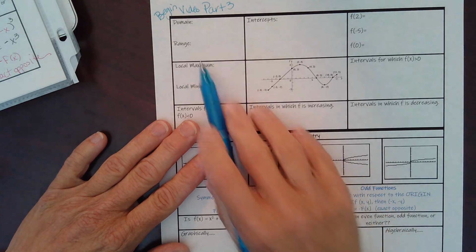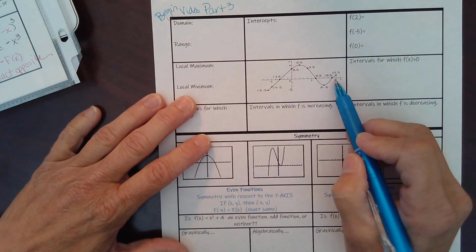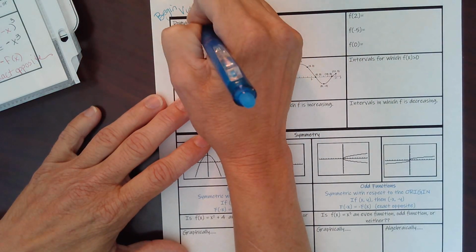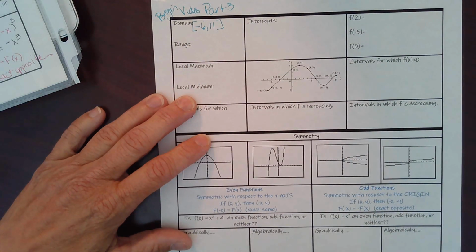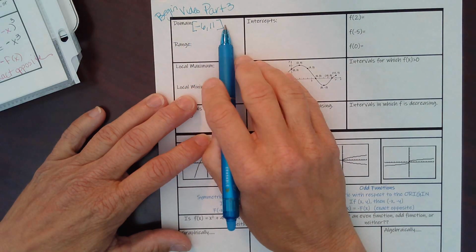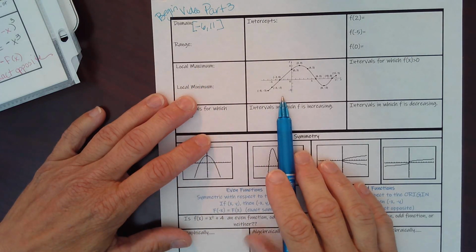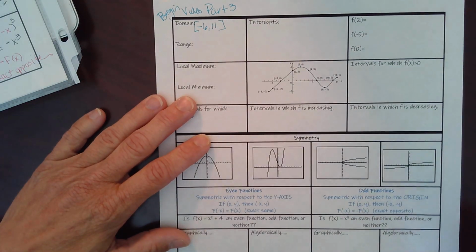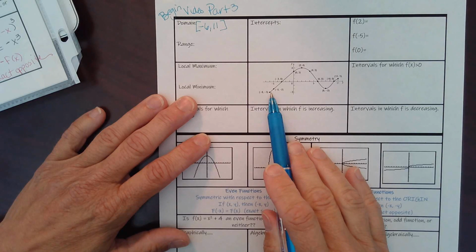So the domain for this function goes from -6 to 11, and since both endpoints are included, then we use brackets. The range for this function is the smallest y to the largest y, and the lowest point on the graph is this point right here.